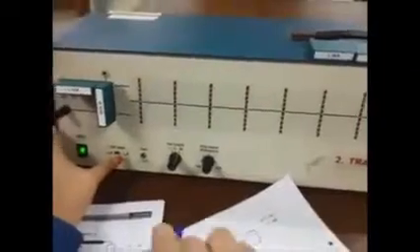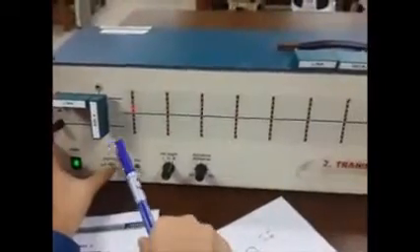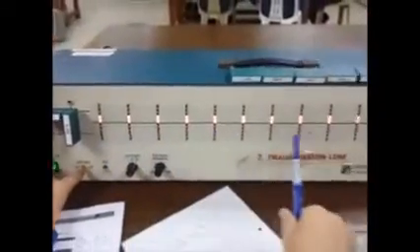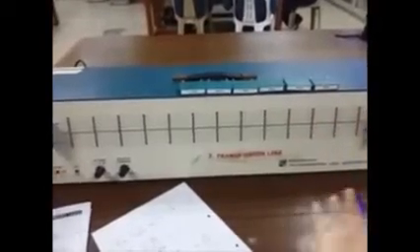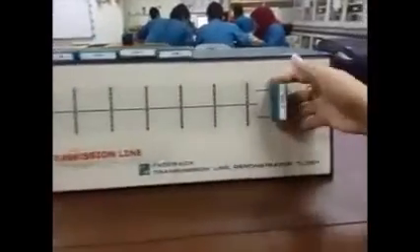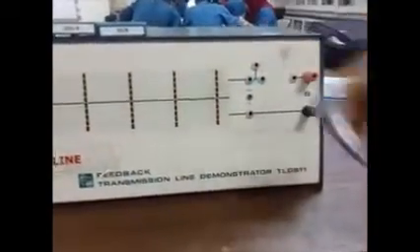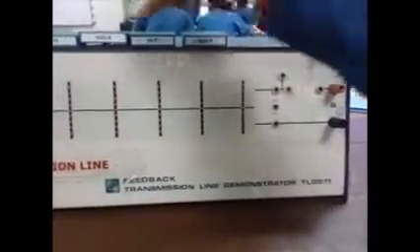You see, there is no reflection appearing. Next, replace the 600 terminator at B with a terminator of 200R. At B, replace it with 200R.